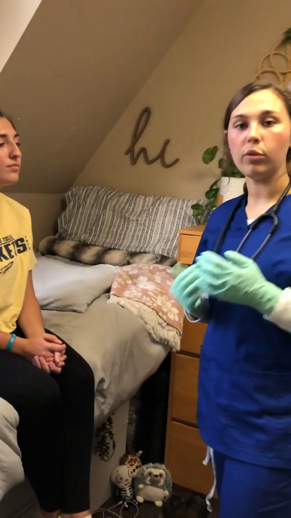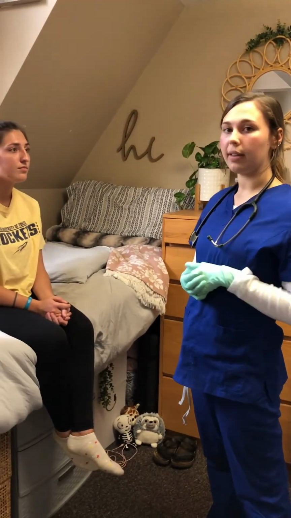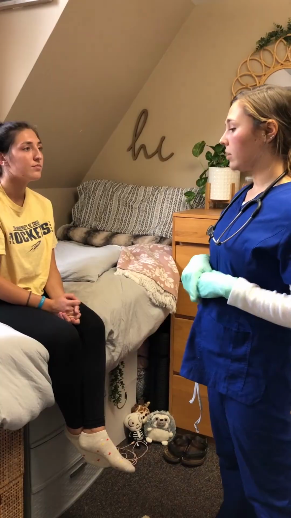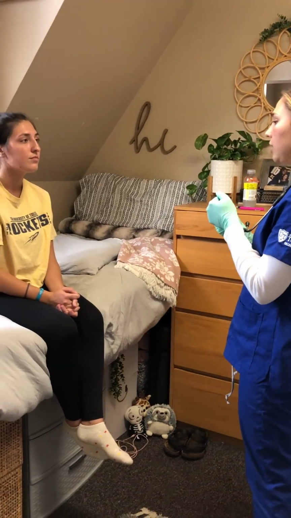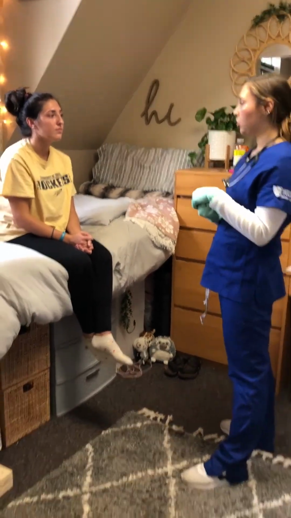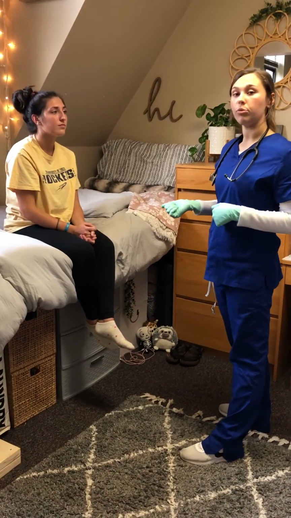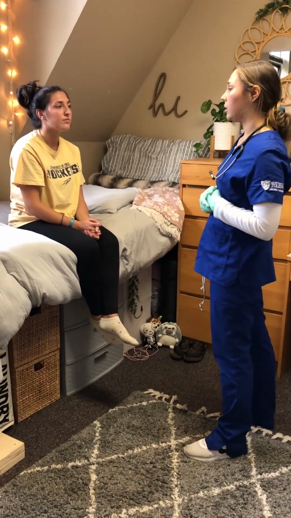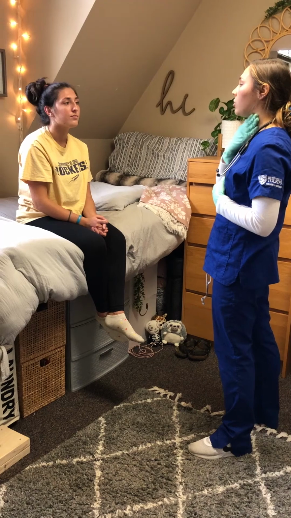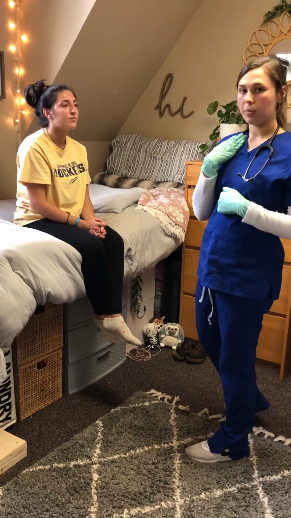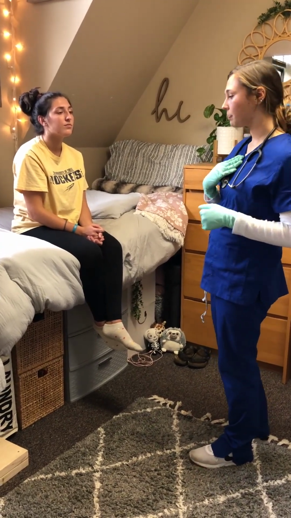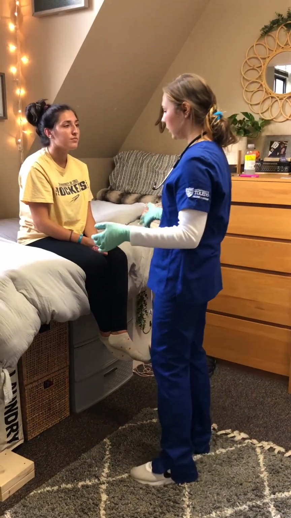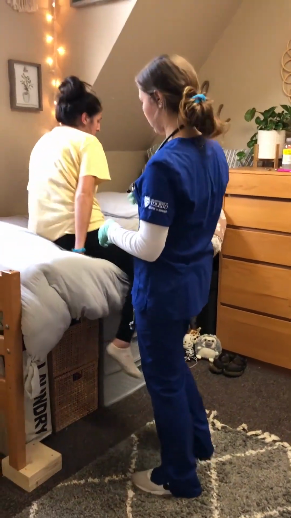Okay, so next we're going to move to auscultating the posterior and the anterior thorax. First I'm observing the client's position, and she is sitting in an upright position. She's using room air to breathe, no added accessory muscles. She is not using her sternocleidomastoid or her trapezius, which would be considered accessory muscles. All right, so next I'm just going to have you turn to the side.